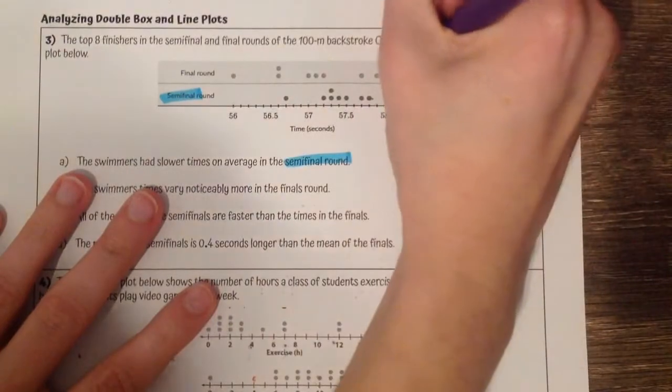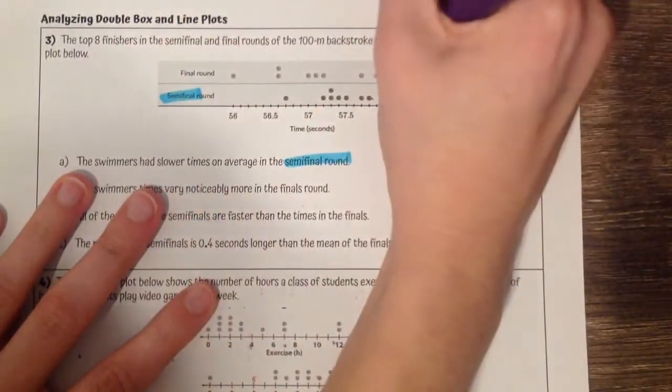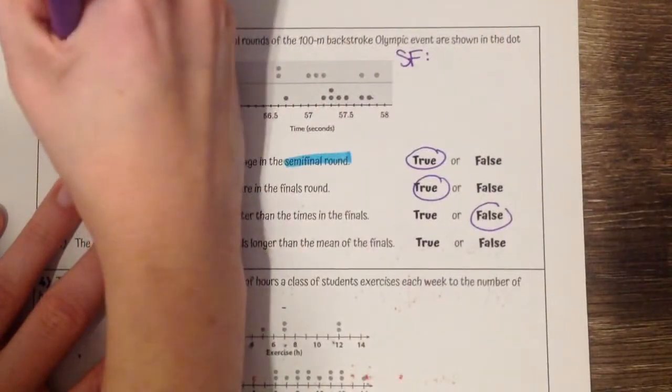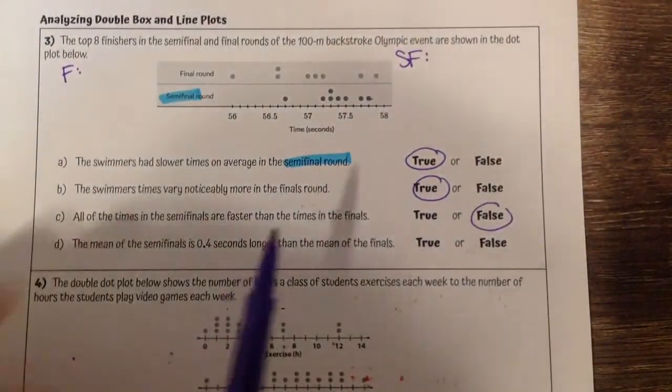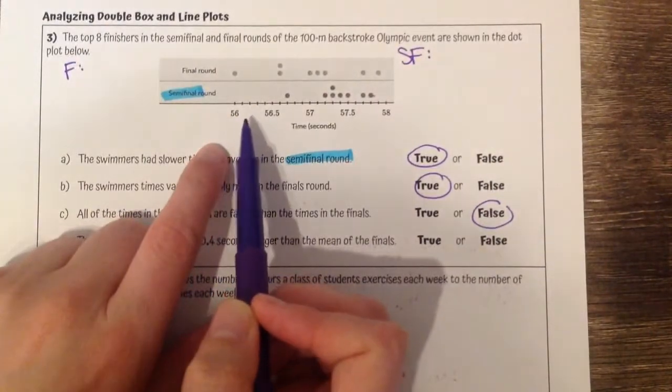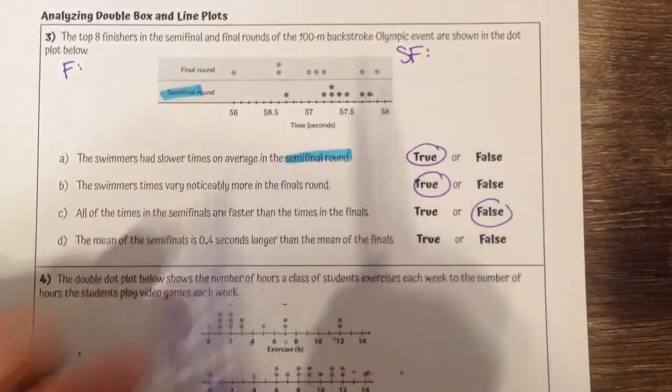So let's do semifinals here, and let's do finals here. So we got to be careful. Each tick mark is representing 1/10, okay?